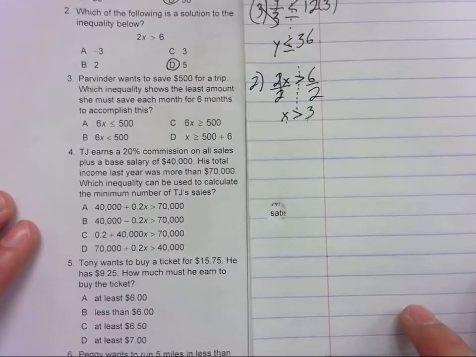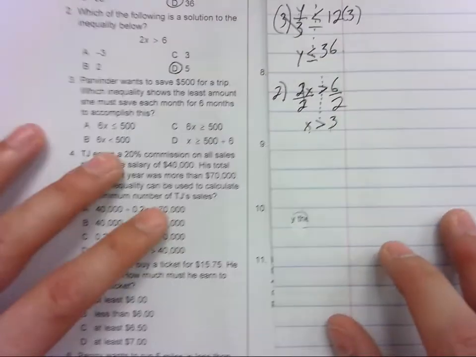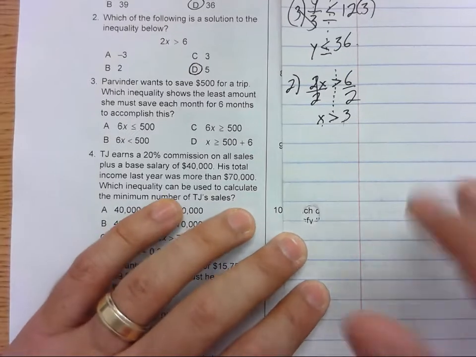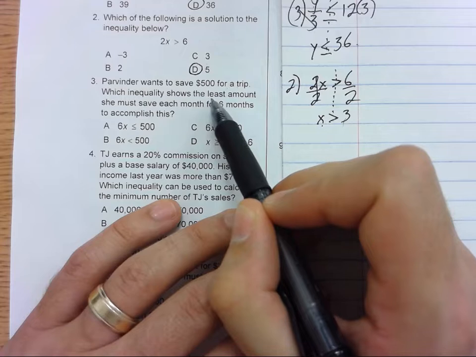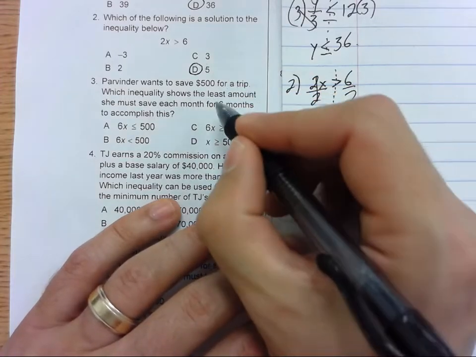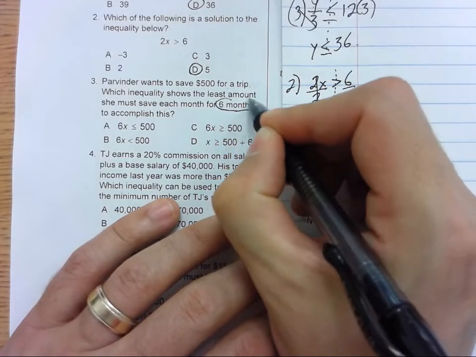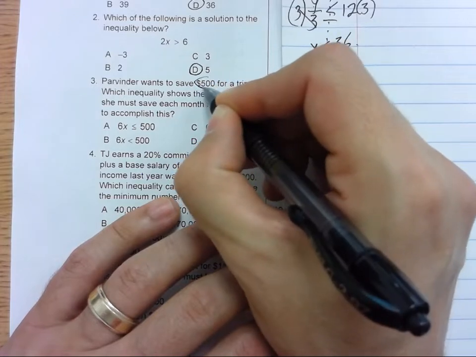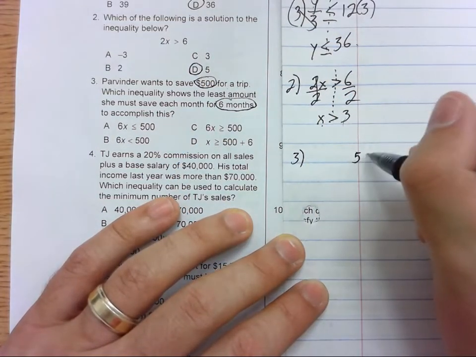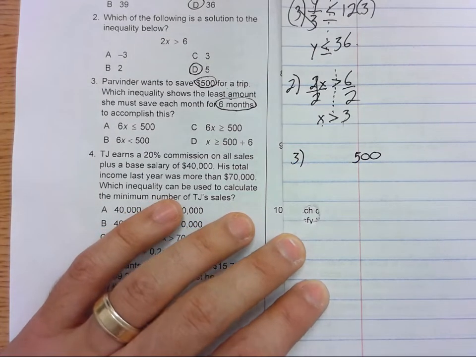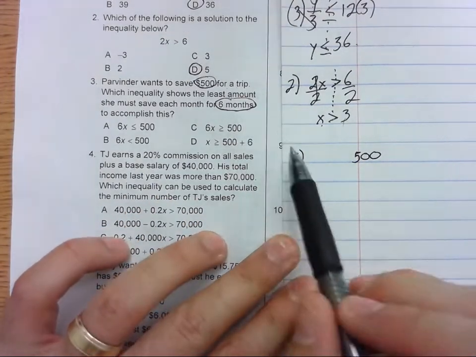Moving on to 3. Parvinder wants to save $500 for a trip. Which inequality shows the least amount she must save each month for 6 months to accomplish this? So we're given a total, and that total is 500. She wants to save that much for a trip. So this is her goal.